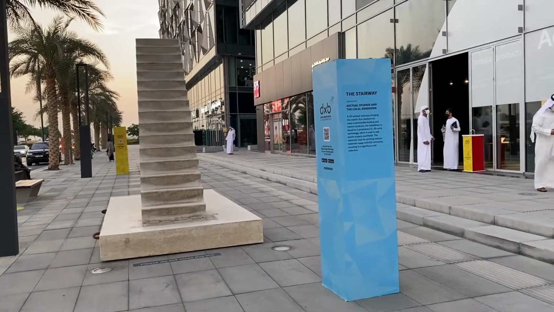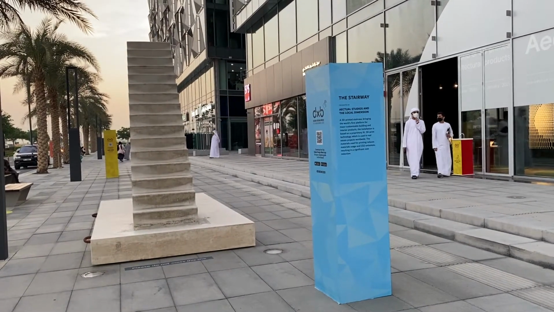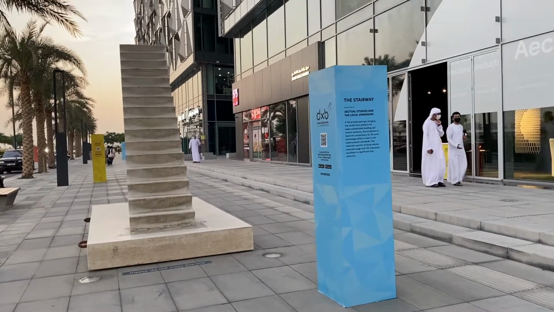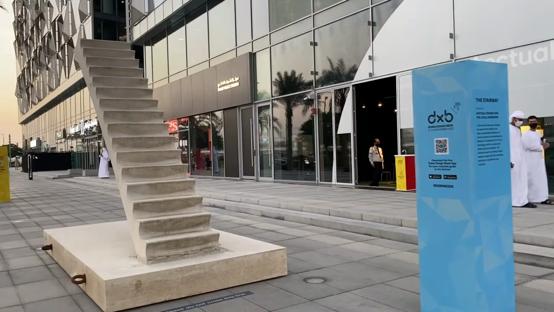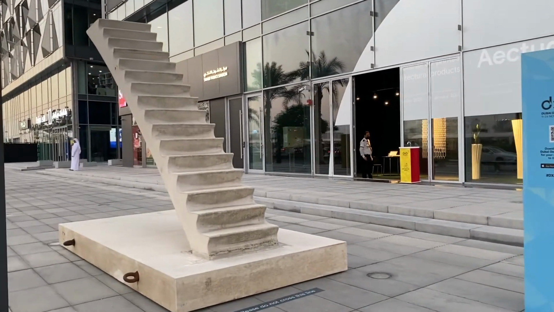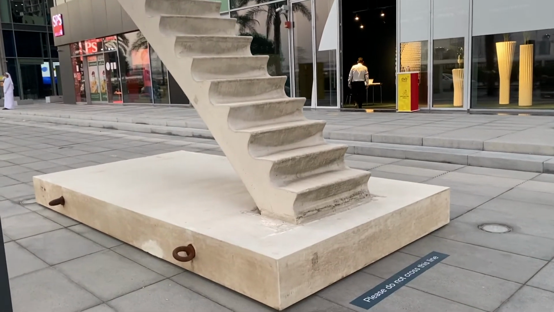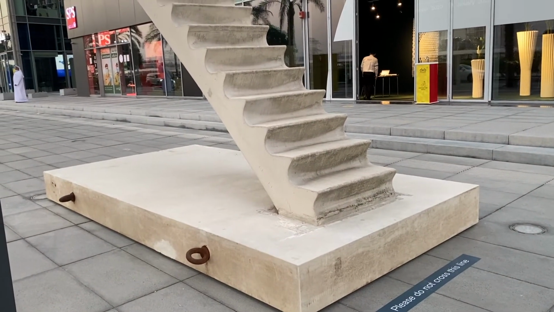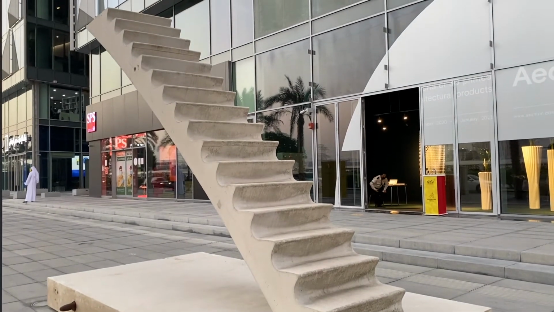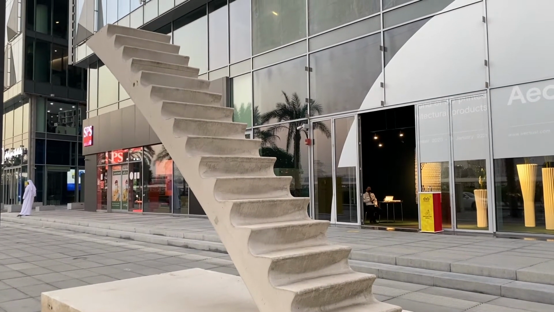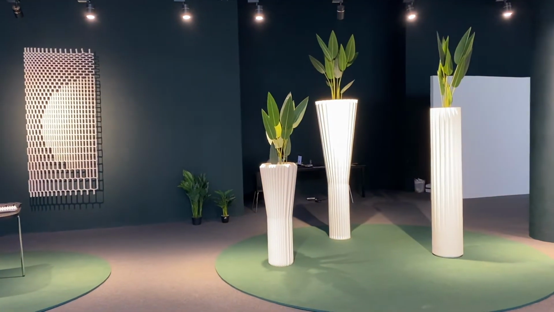We've arrived at the stairway, presented by Actual Studios and the Local Dimension, a 3D printed staircase bringing the world's first platform for mass customizable building and interior products. The installation is based on a proprietary XL 3D print technology, which is used in real estate projects worldwide. Let's go inside the exhibition to learn a little bit more.